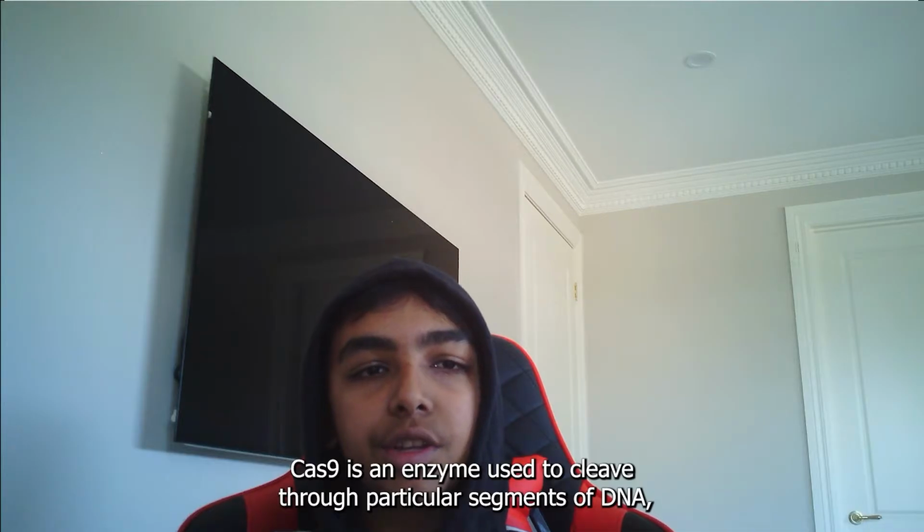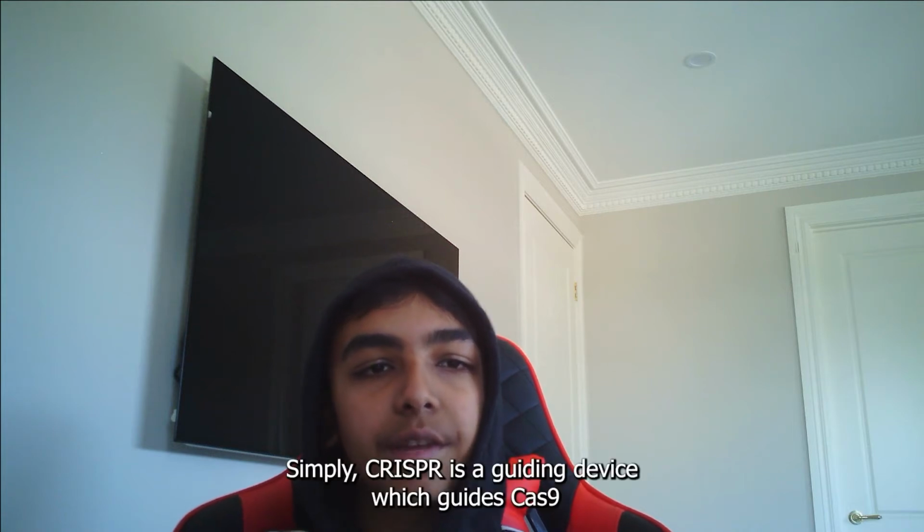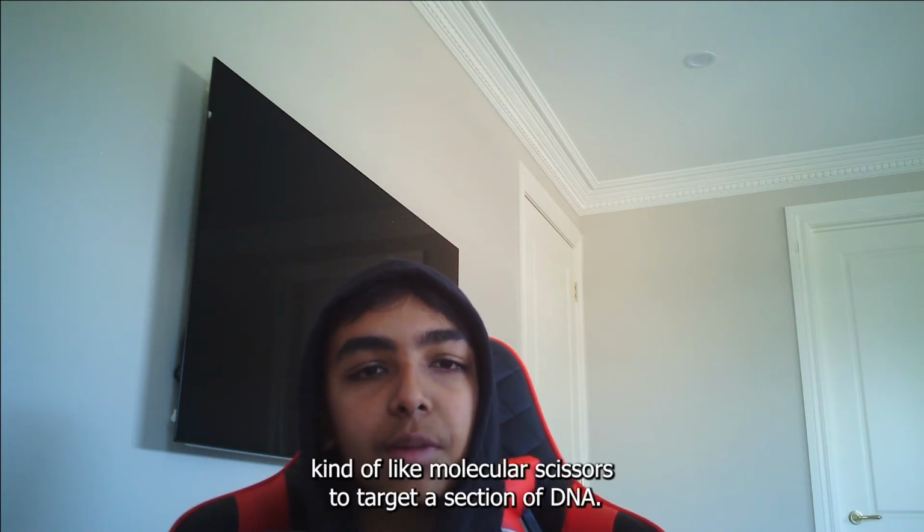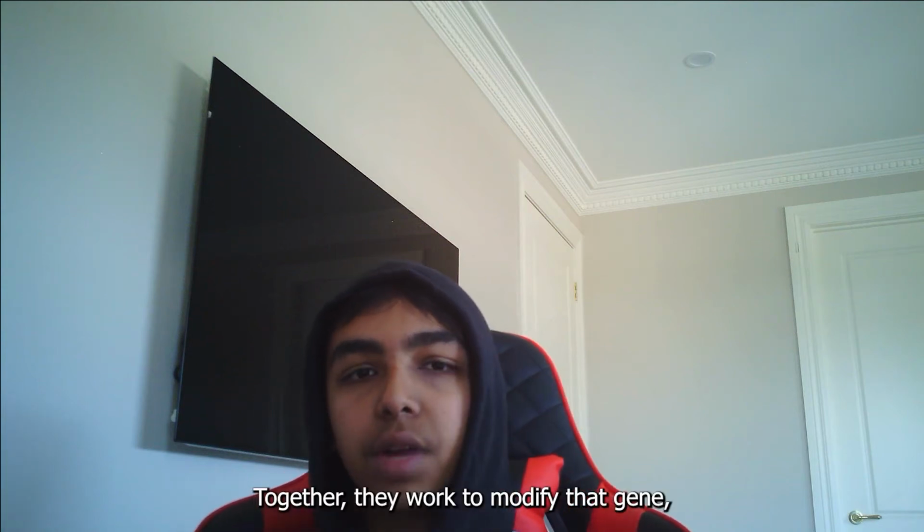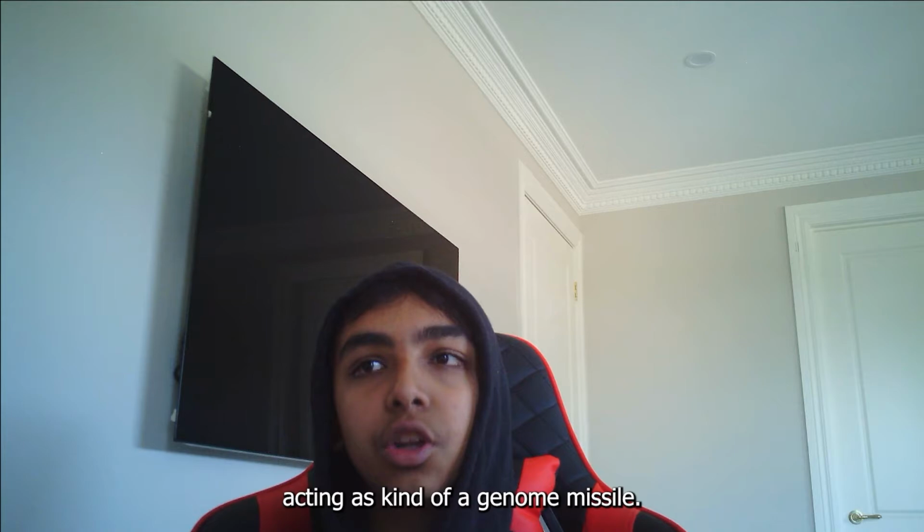Cas9 is an enzyme used to cleave through particular segments of DNA, essentially acting as scissors. Simply, CRISPR is a guiding device which guides Cas9, kind of like molecular scissors, to target a section of DNA. Together, they work to modify that gene, acting as kind of a genome missile.